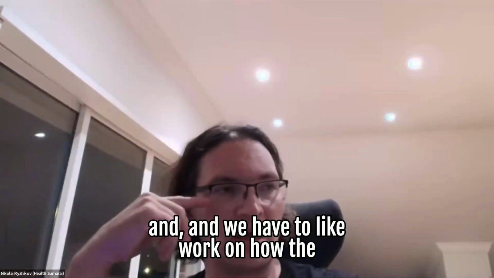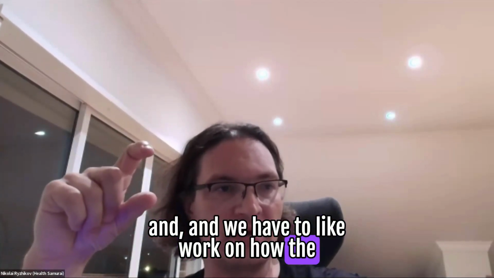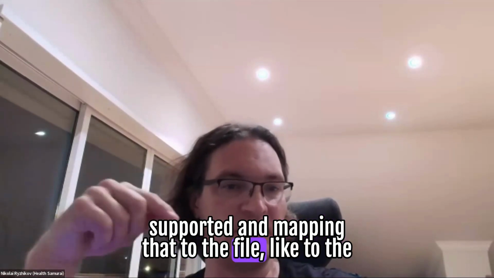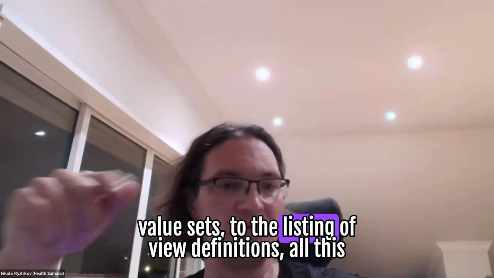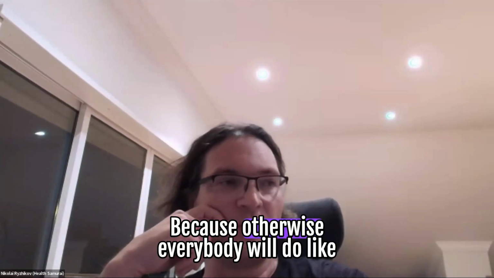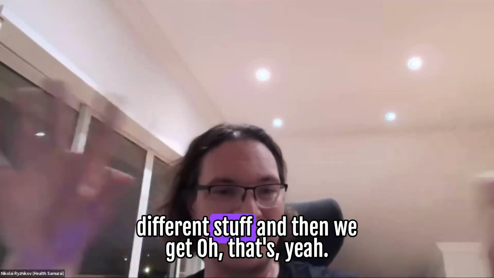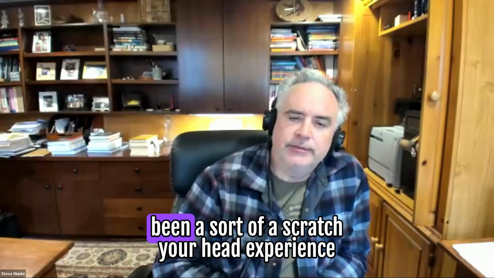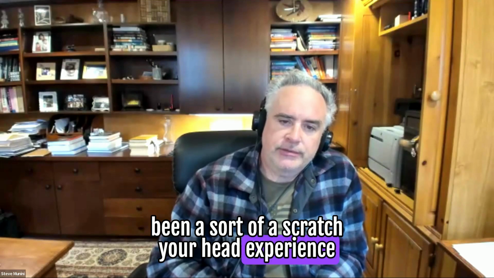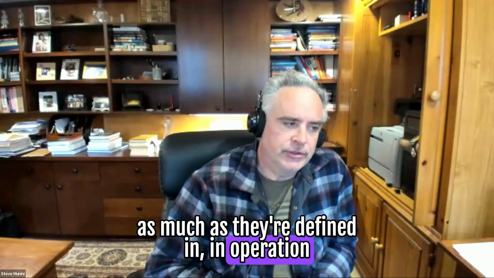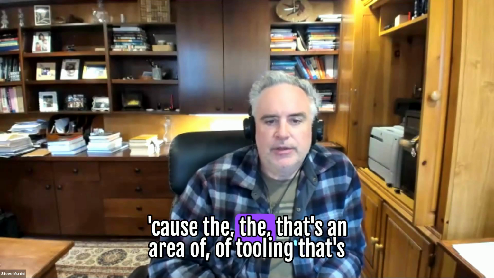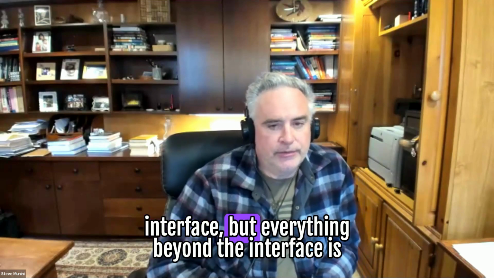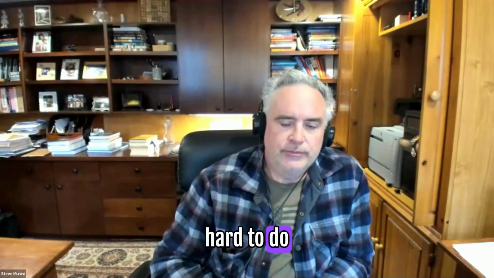We have to work on how the client can discover what features are supported, mapping that to the value sets, to the listing of view definitions and all this stuff, because otherwise everybody will do different things. Especially with operations, it's always been a scratch-your-head experience. As much as they're defined in operation definitions, that's an area of tooling where you can define the interface, but everything beyond the interface is hard to do.